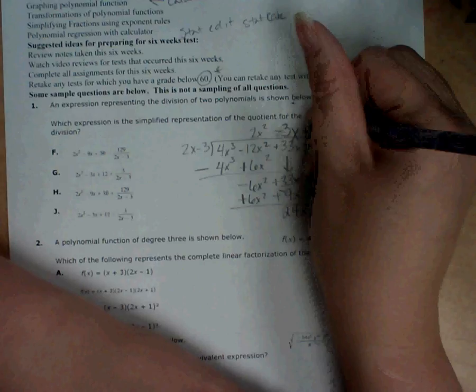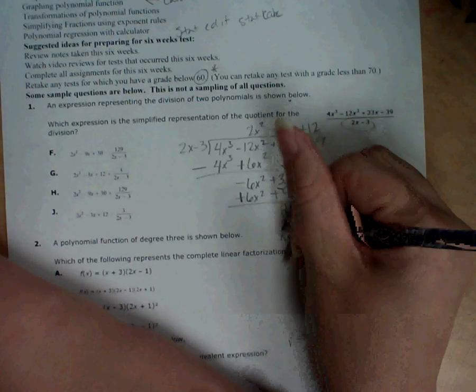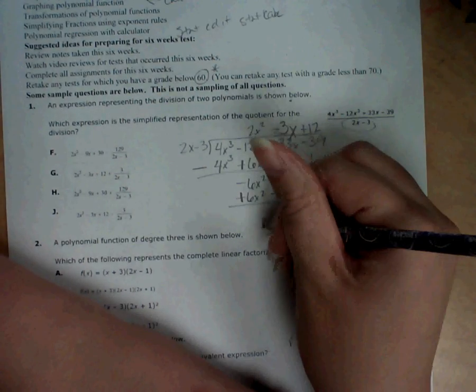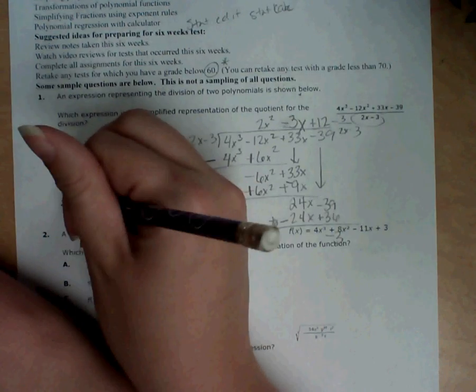So 2x times 12 is 24x. So that gives me 24x. 12 times negative 3 is a negative 36. However, I am subtracting, so that's going to change to plus. Or sorry, that's going to change this to a minus, that to a plus, and I get negative 3. So minus 3 over 2x minus 3, which is J.